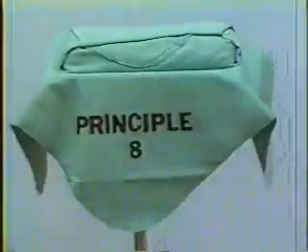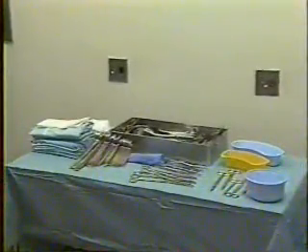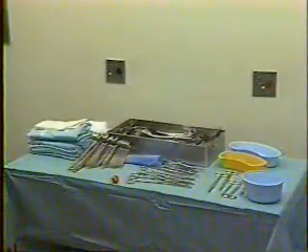Principle number 8. All items and areas of doubtful sterility are considered contaminated. An item is either sterile or it is not. Any questionable item is considered unsterile. A good surgical conscience is vital in maintaining a sterile field. Sterile fields should be prepared as near as possible to the start time of the surgical procedure. A sterile field must be constantly monitored. Unguarded fields should be considered contaminated.